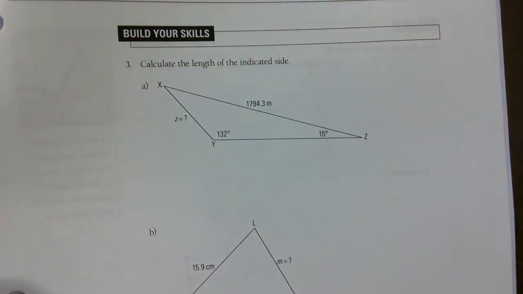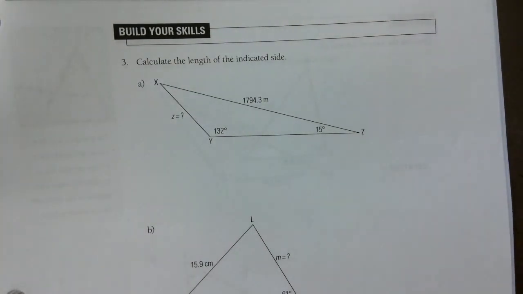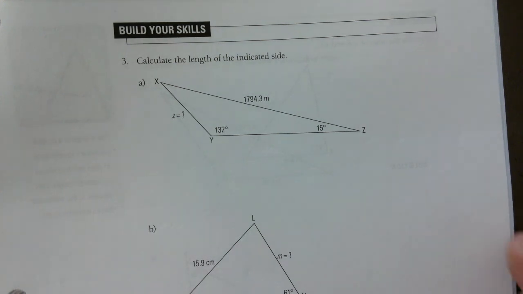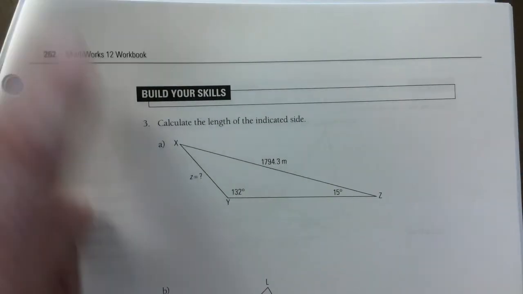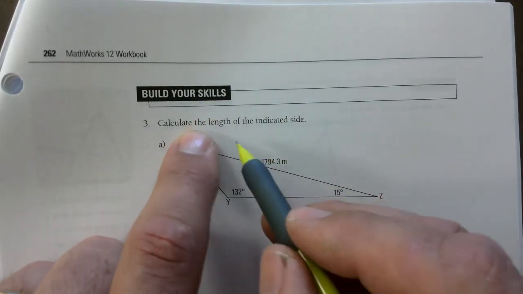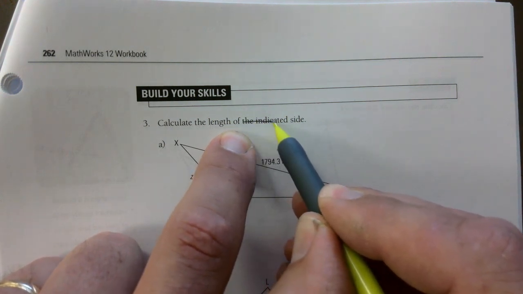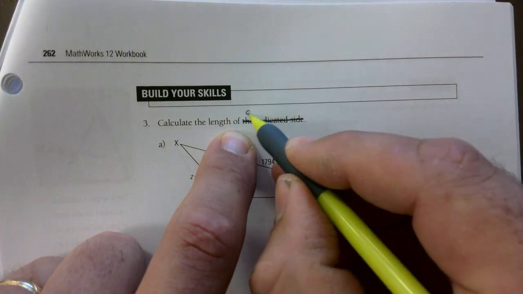Let's take a little break here and I'm going to let you figure out, I want you to do this here for 262. Calculate the length of, we're going to scratch the indicated sides, all sides.